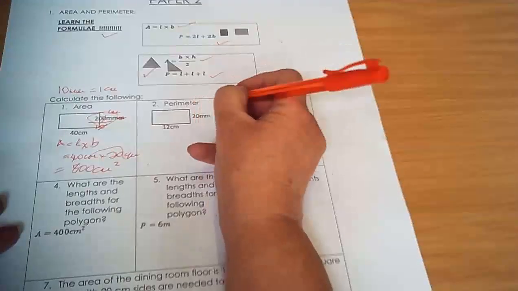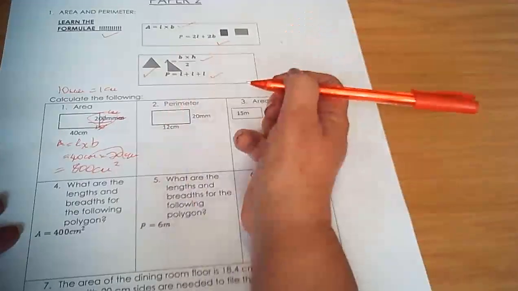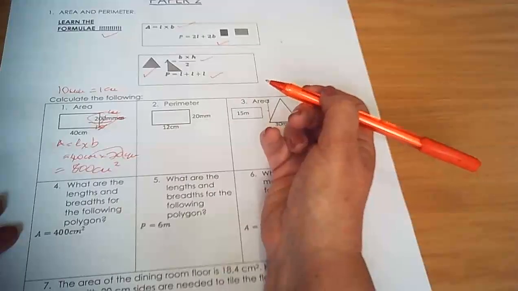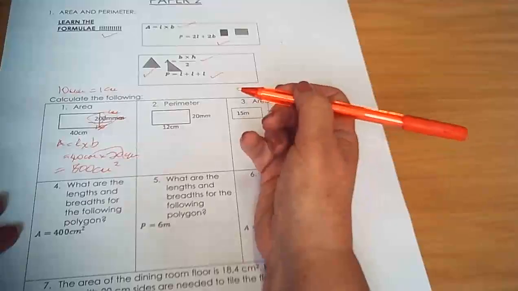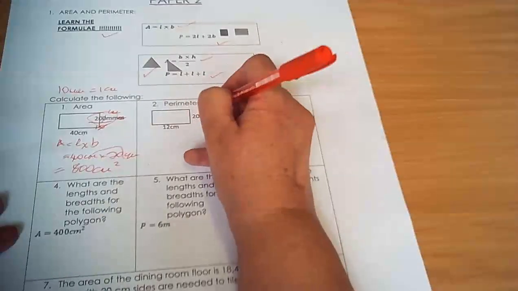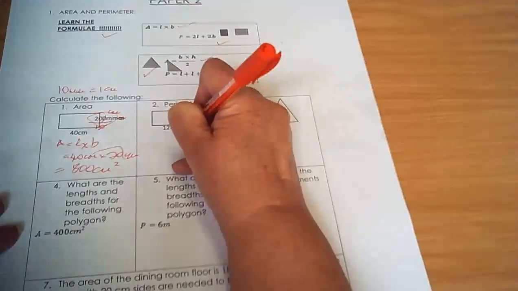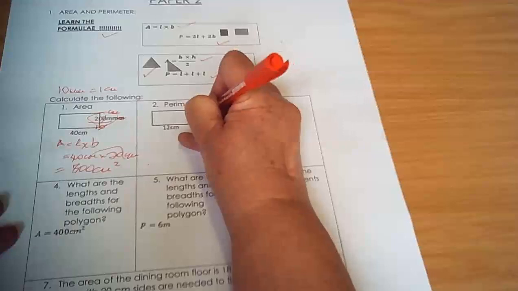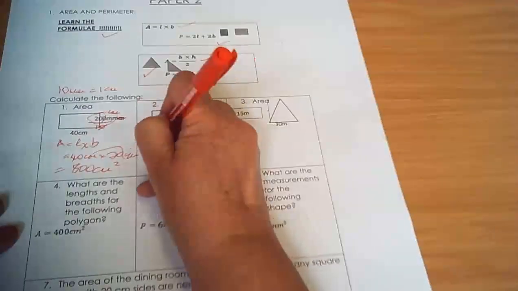The next one, perimeter. Again, I've got millimeters, I've got centimeters. I can change that to millimeters or this to centimeters. It's going to be the same thing. So let's make it easy for ourselves and divide by 10. Cross out, that becomes 2 centimeters.